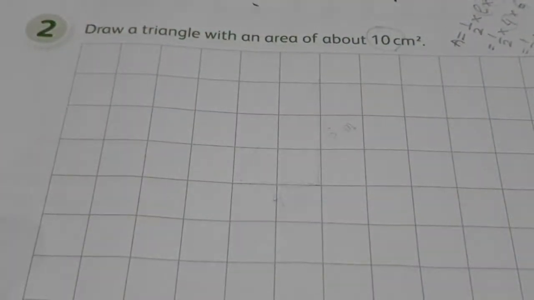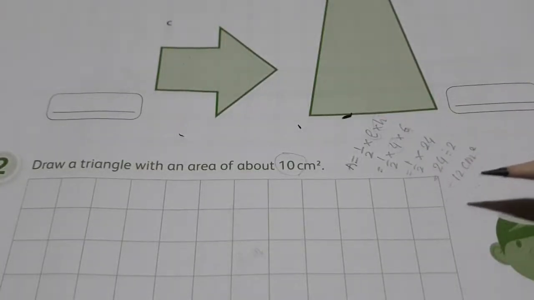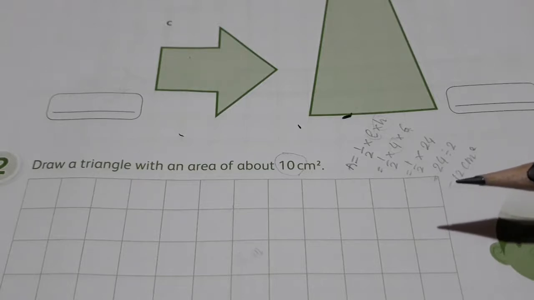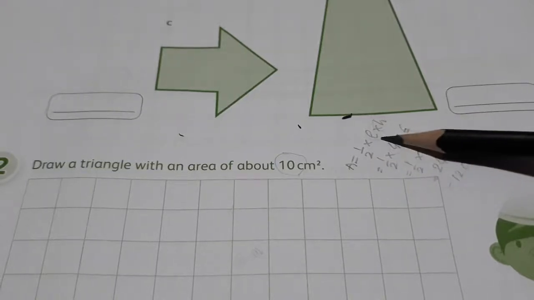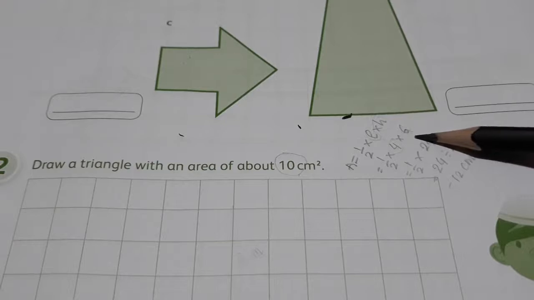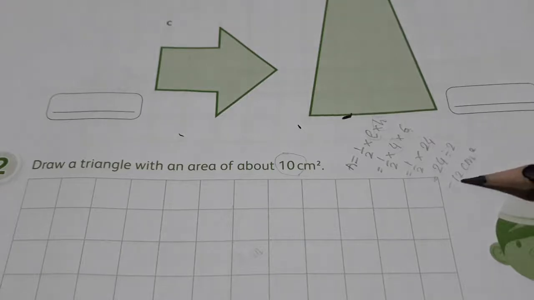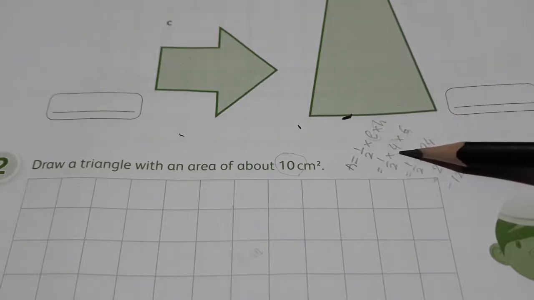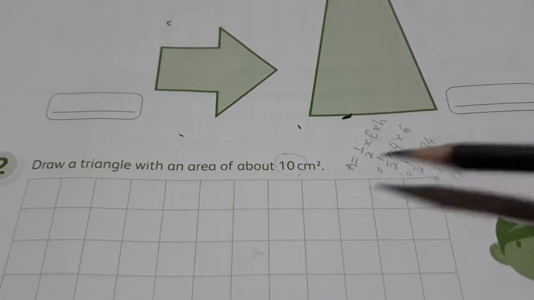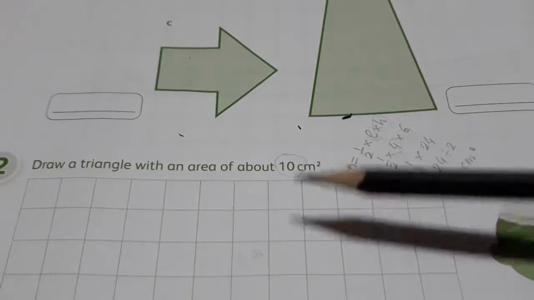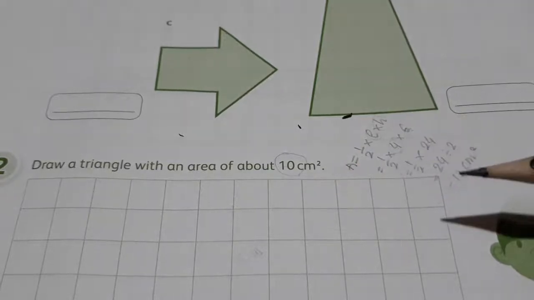Okay, kids? This is what I was counting before. I'm so sorry, I didn't realize that my video was being cut off. So that's why you can see this over here, right? The length before is 4, the height before is 6. So when you multiply 4 times 6, it is 24. Divided by 2 is 12 centimeters square. So you have to find a length times a height that, when you divide by 2, is exactly 10 centimeters square. After that, you can draw the triangle based on the length and the height.